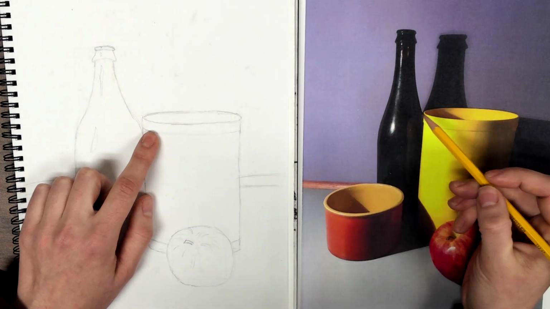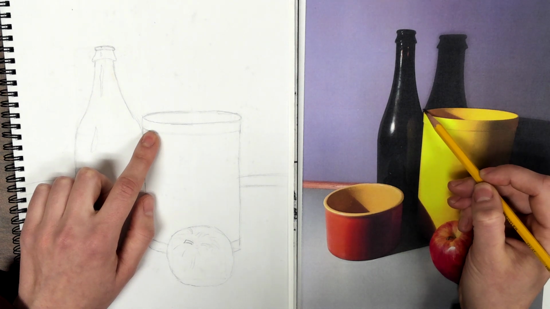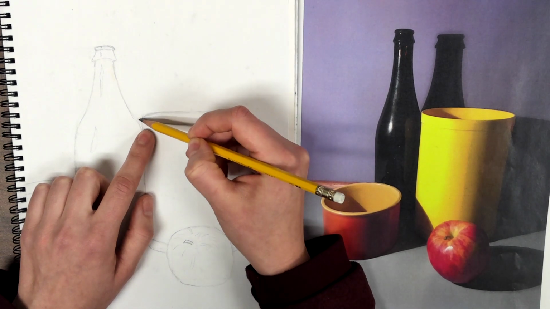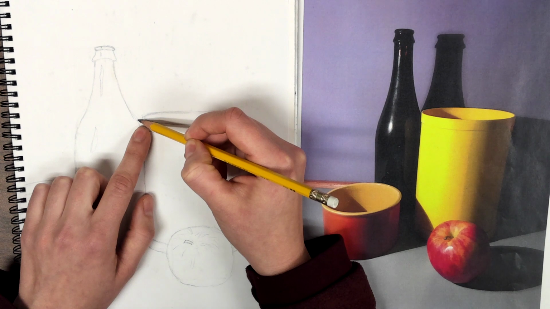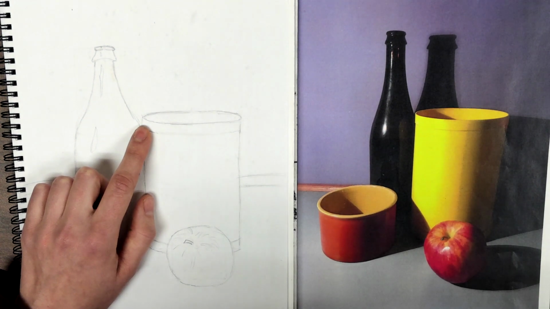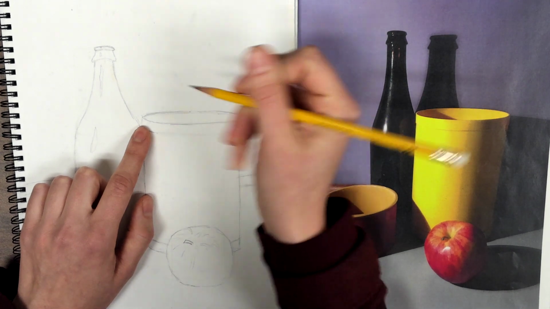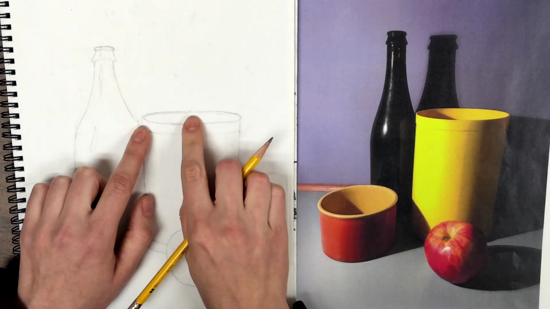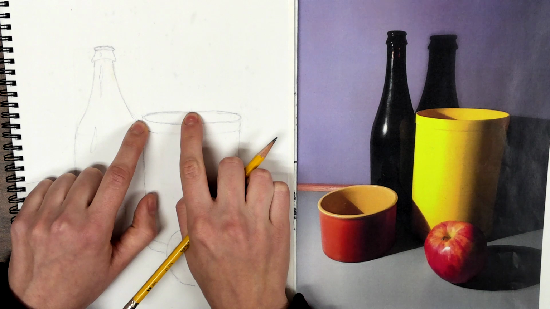So looking at where the bottom of this shadow of the bottle starts, it starts about right here. And then it goes about halfway in between your yellow bucket. So I'm just gonna mark it really lightly. Okay, that's how wide my bottle shadow is gonna be.